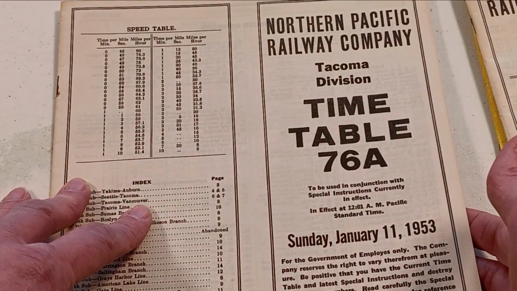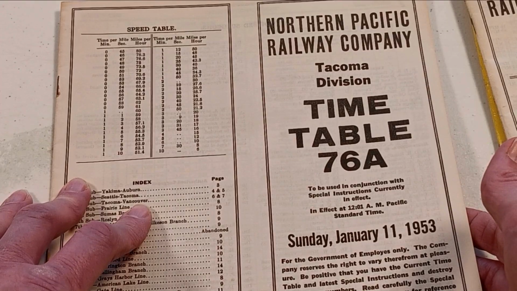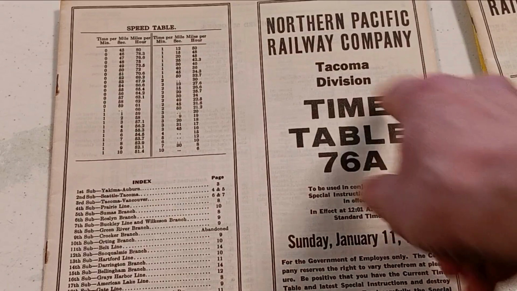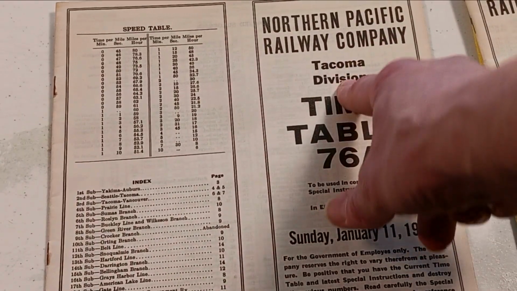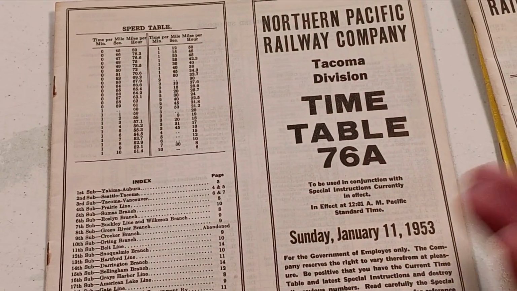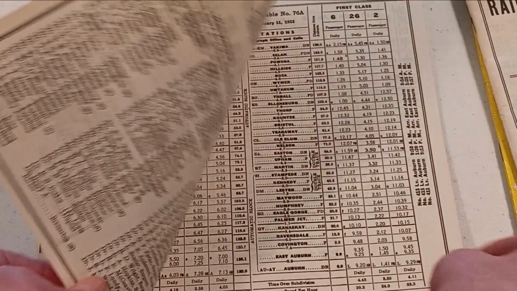These are really a great find. You can find these at train shows, things like that. And ideally, you can find them by the railroad, your divisions, and then ideally, if you can find something close to your time frame, that is great.